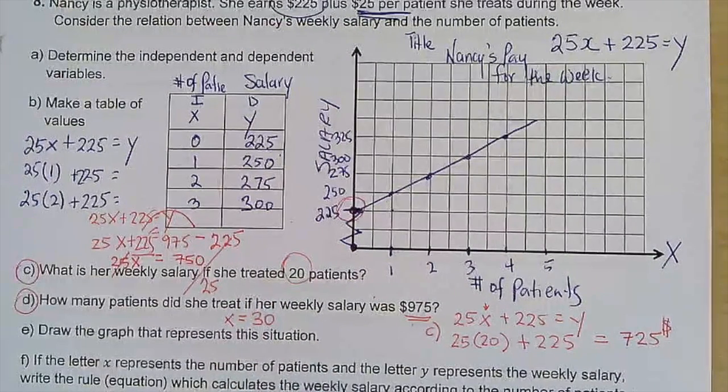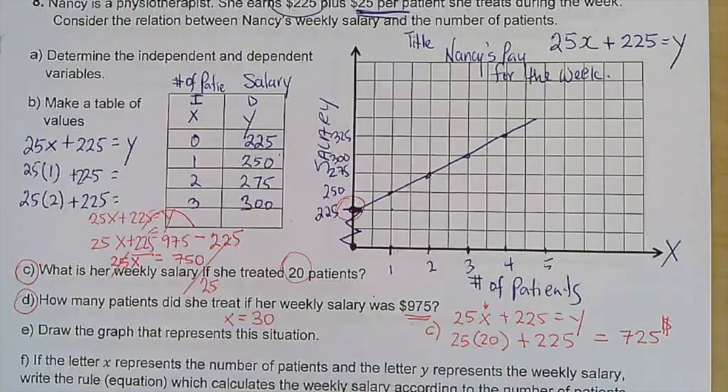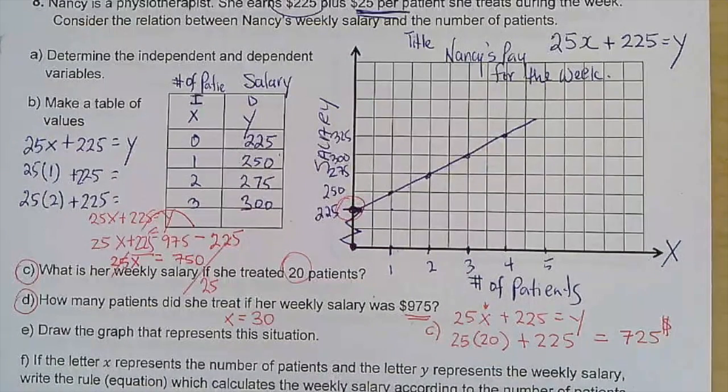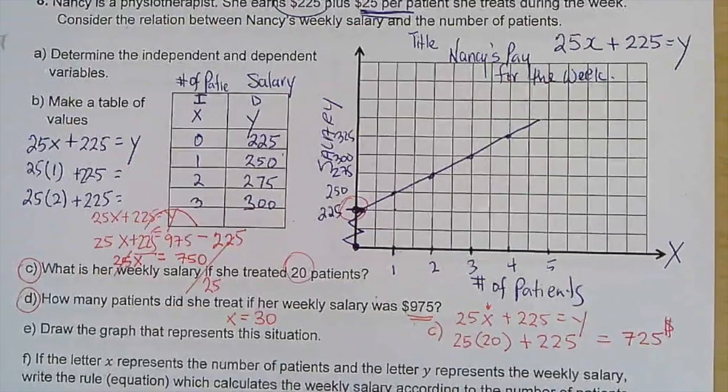Now, is that something that we would need to know in real life? Yes. Maybe her visa bill that week was $975, and she wants to know how many patients she has to treat to pay off her debt. So when you all ask me what do we need algebra for, there it is in black, green, yellow, blue, orange, and white. Okay, I'm talking for nothing.